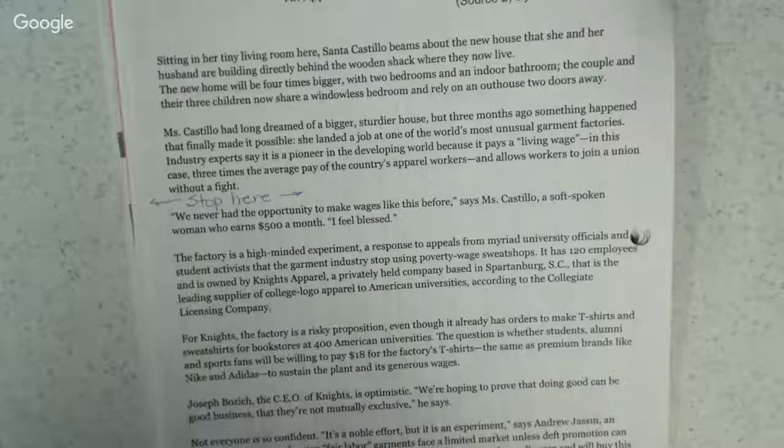In this case, 3 times the average wage of the country's apparel workers, and allows workers to join a union without a fight. "We never had the opportunity to make wages like this before," says Ms. Castillo, a soft-spoken woman who earns $500 a month. "I feel blessed."